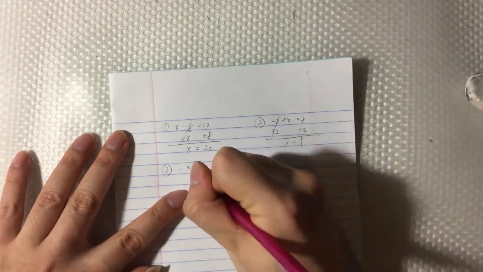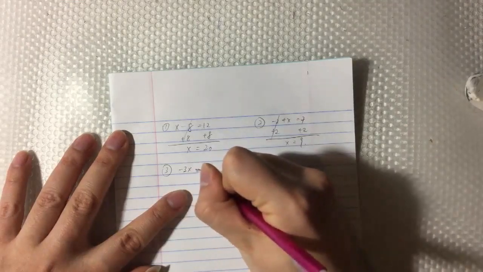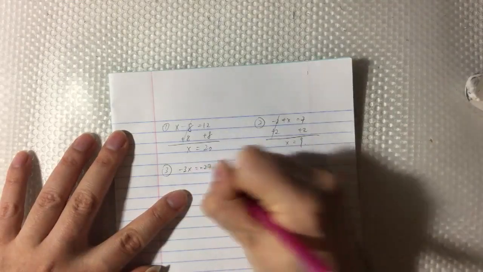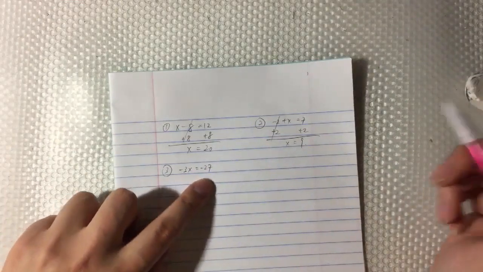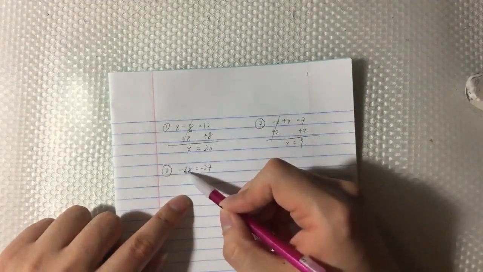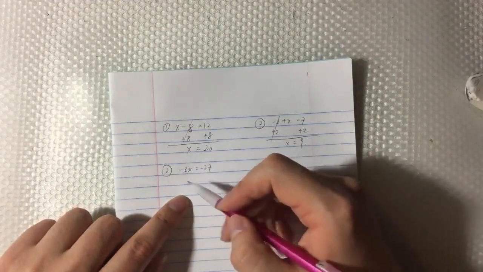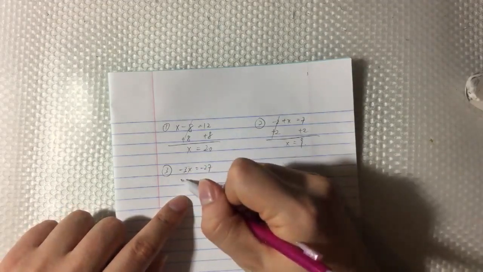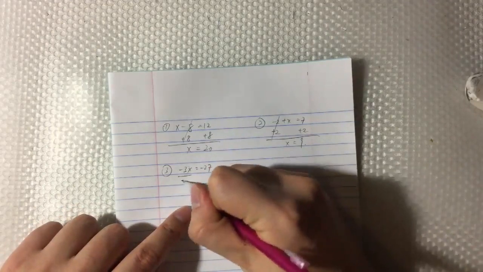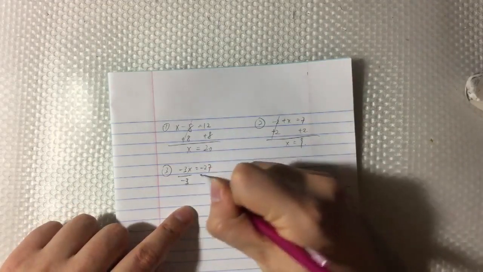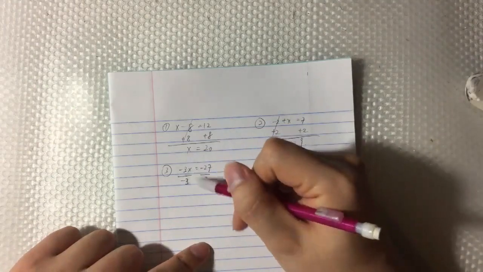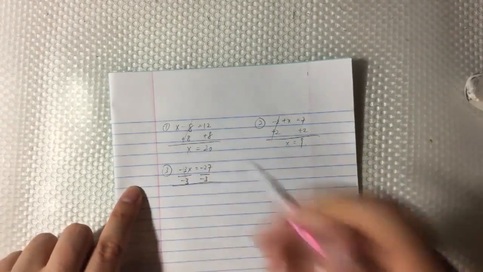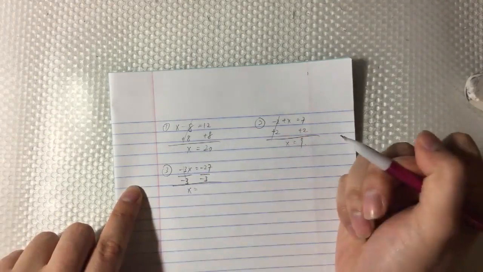Next, negative 3x equals negative 27. Negative 3 here is the coefficient of the term. So in order to cancel negative 3, we divide both sides by negative 3. Then negative 3 on the top and the bottom cancel. We get x by itself.